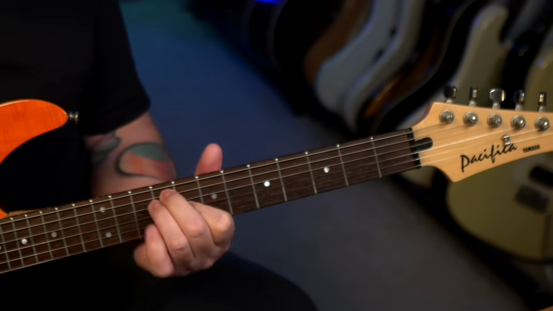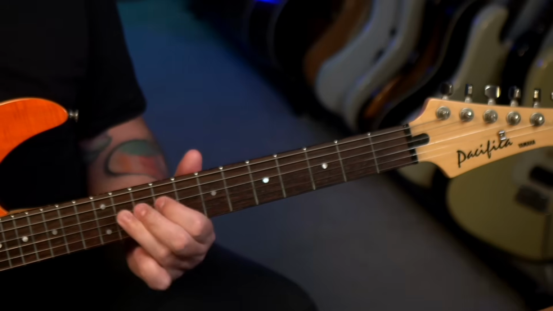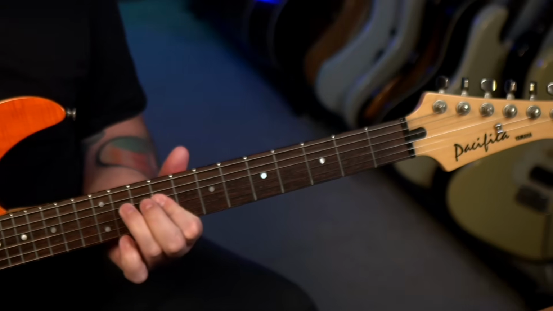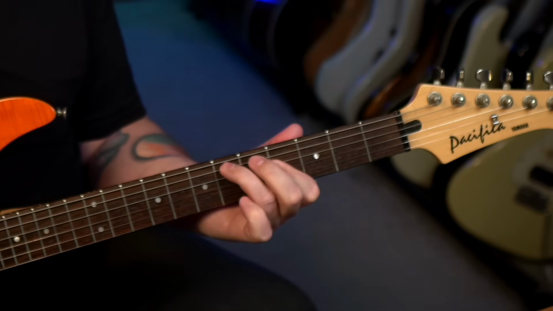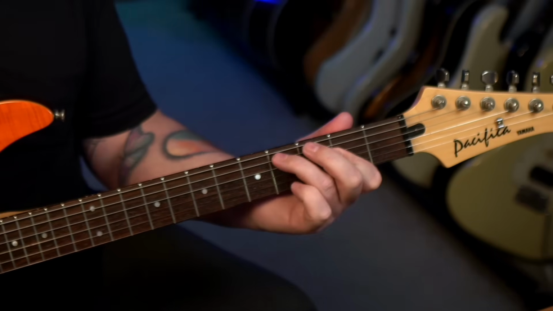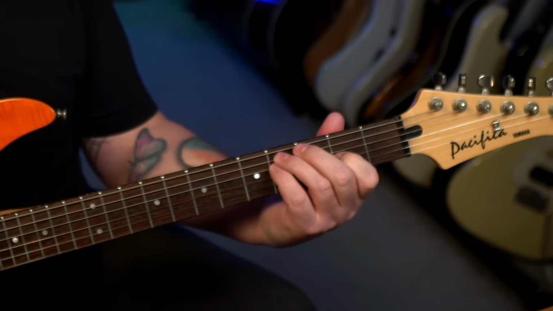Yeah, so there's the C sharp minor. See what I'm doing? I'm just integrating those sounds into that as well.